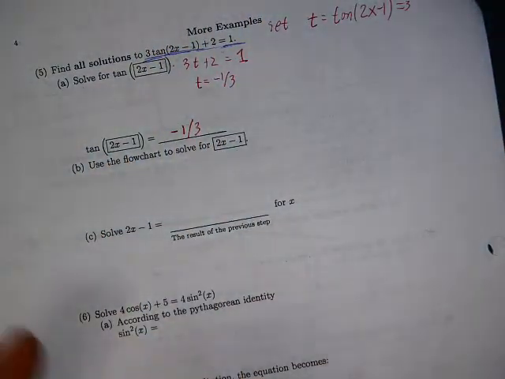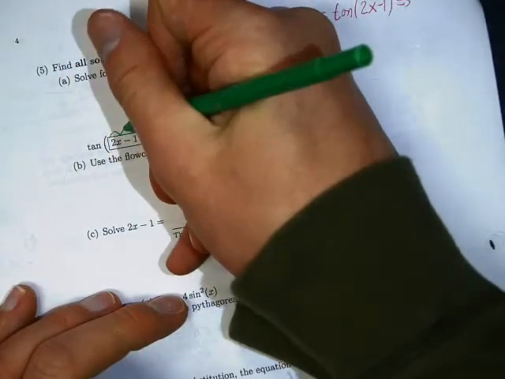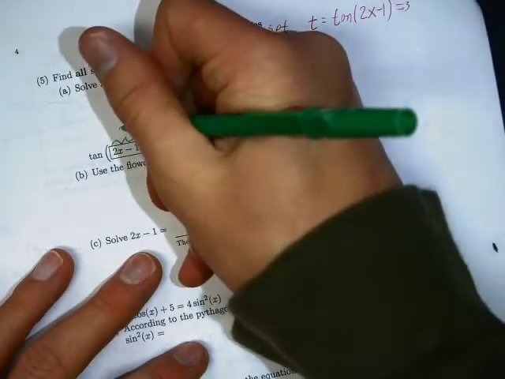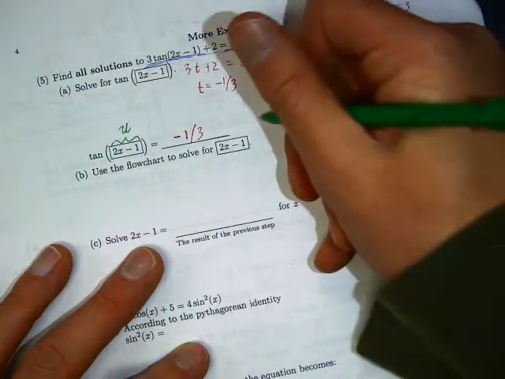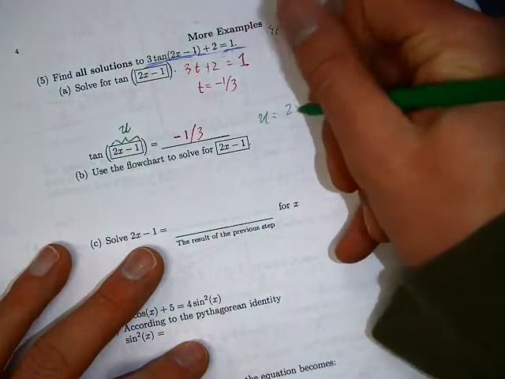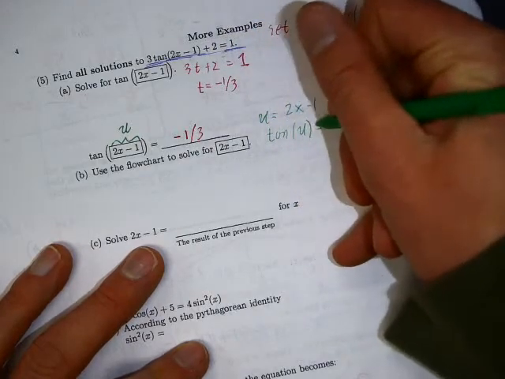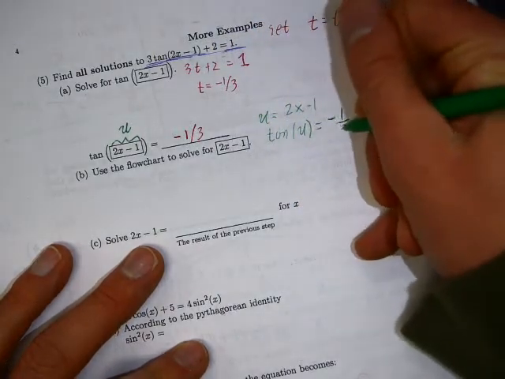So here's what I'll do next. This thing inside of the parentheses makes it look complicated. So let's just set that thing inside of the parentheses to be a new variable, call it u. So I'll set u equal to 2x minus 1. So this equation will become tangent of u is equal to negative 1 over 3.